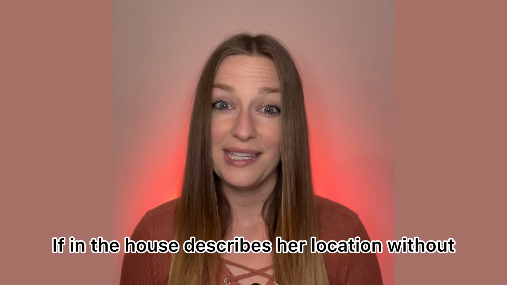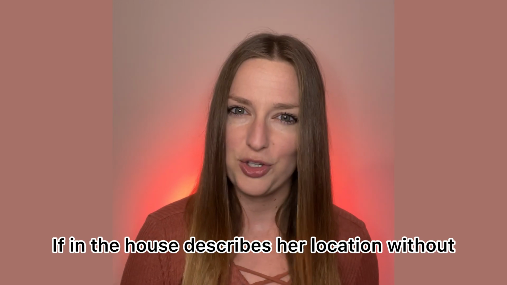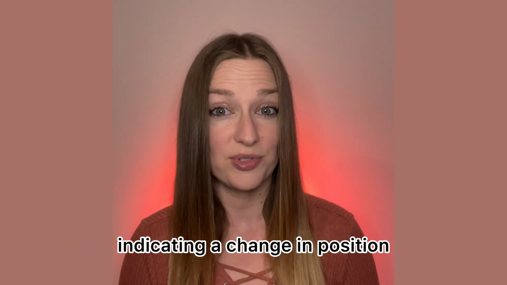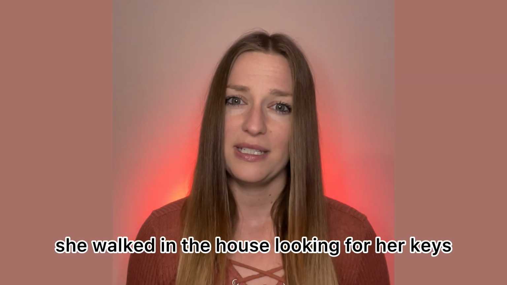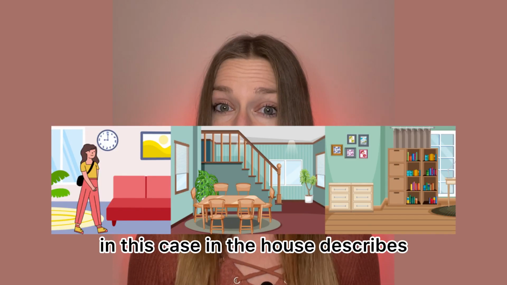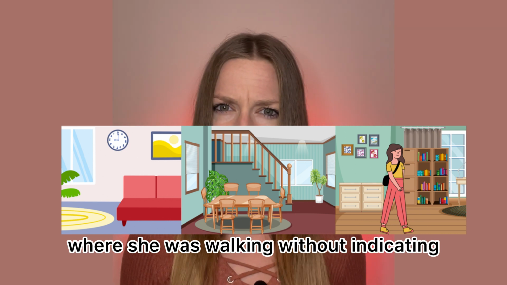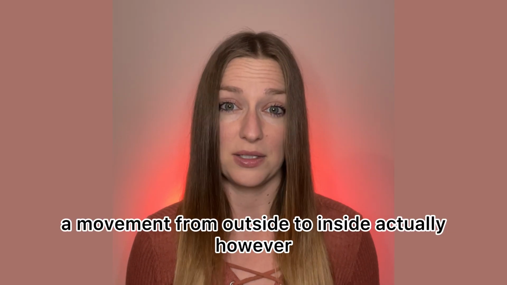Look, if in the house describes her location without indicating a change in position, then in is appropriate. For example, she walked in the house looking for her keys. In this case, in the house describes where she was walking without indicating a movement from outside to inside, actually.